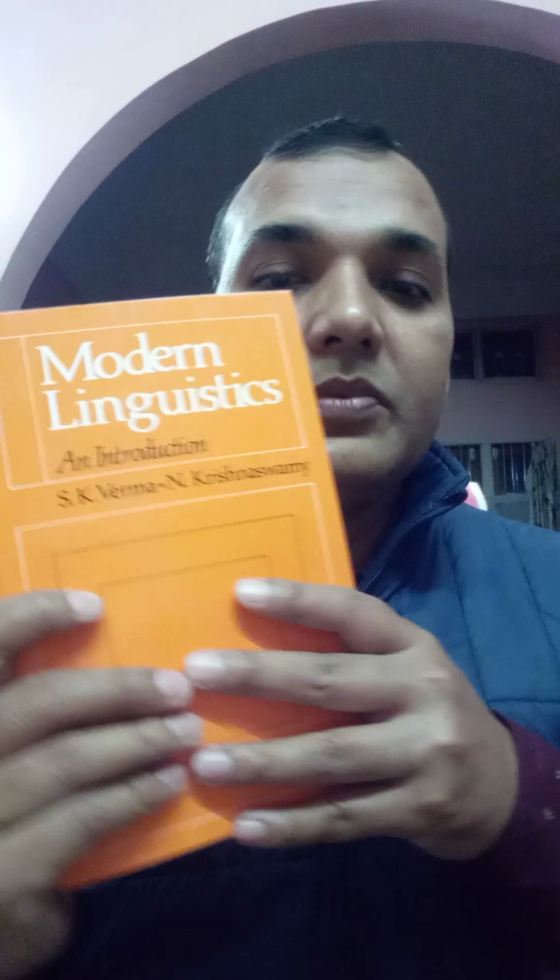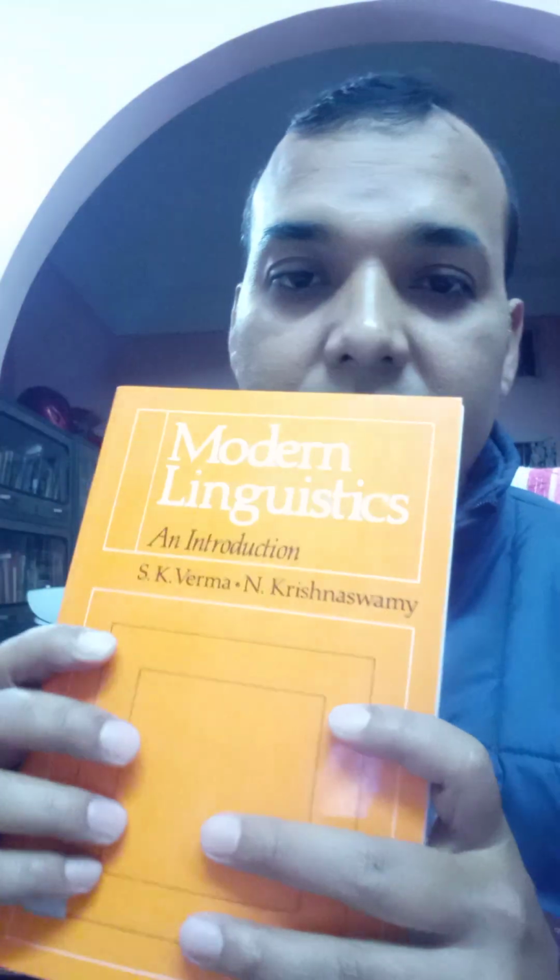Next, I want to show you this book. This book is very important: Modern Linguistics: An Introduction, by S.K. Verma and Krishnaswamy. I used to read it when I was in MA, from our university library.